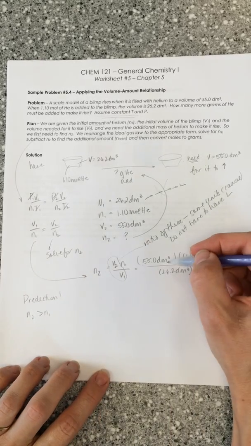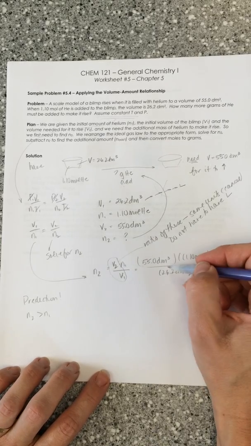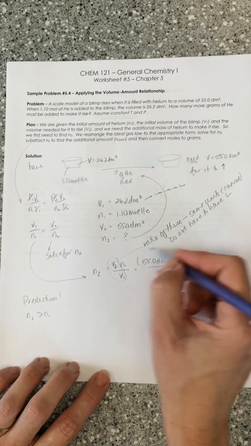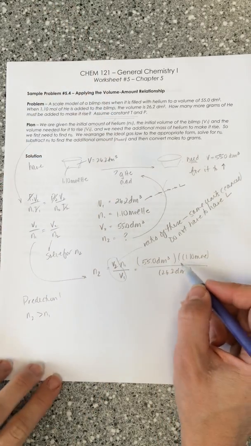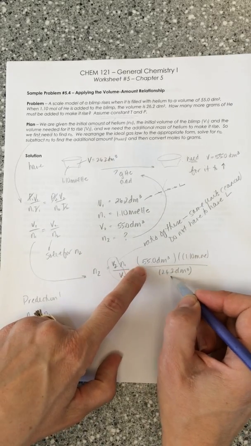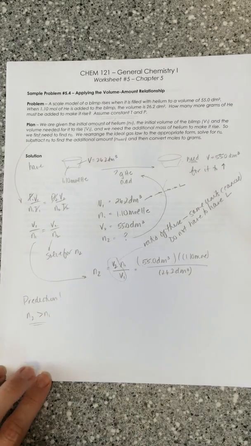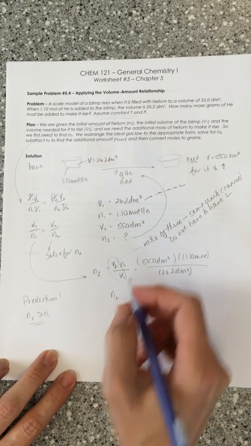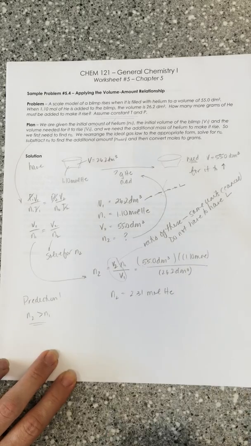If we switched these two volumes, we would have a smaller number on top and a larger number on the bottom, so this ratio would be less than 1. We would essentially scale down and decrease the 1.1. Because we have a ratio that's greater than 1 here, it's going to scale this up. So that's consistent with our prediction. We've got our variables in the right spot, so N2 is going to be equal to 2.31 moles of helium.